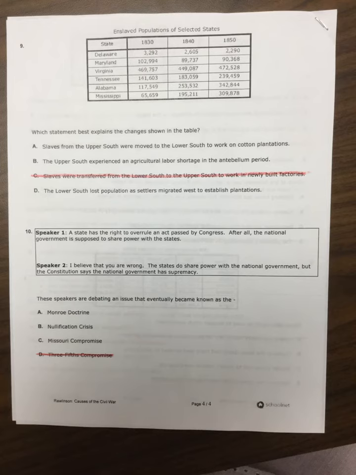Okay, we've made it to the last page. Yay! Okay, so on number 9, again, we have another chart. And the title is really important. It says enslaved populations of selected states. So that means the number of slaves in each state. Okay, and here we have another group of southern states: Delaware, Maryland, Virginia, Tennessee, Alabama, and Mississippi. And then on this side, we have the years 1830 to 1850.